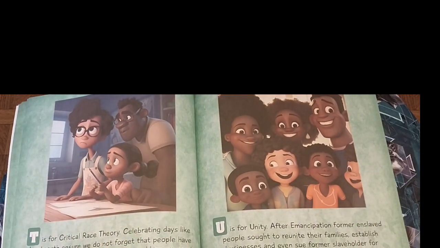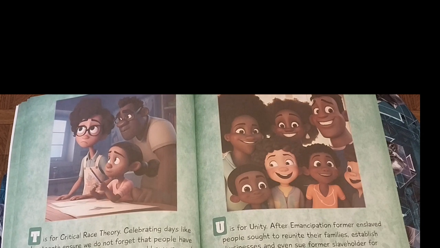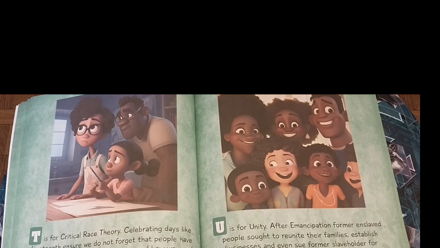T is for Critical Race Theory. Celebrating days like Juneteenth ensures we do not forget that people have different experiences based on race, and how we need to continue to work towards equality.